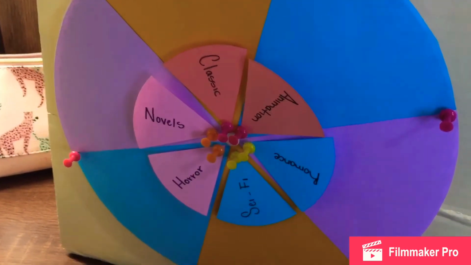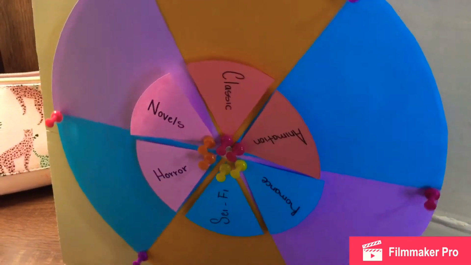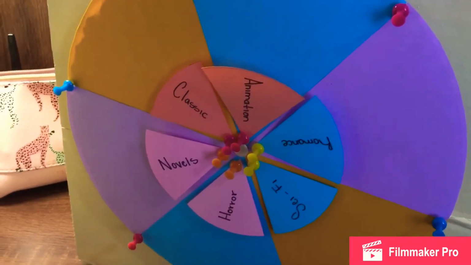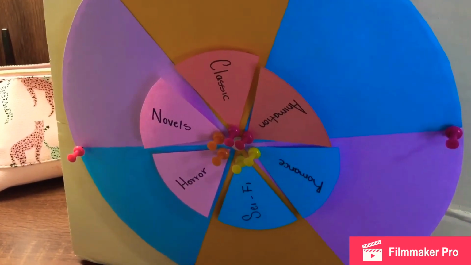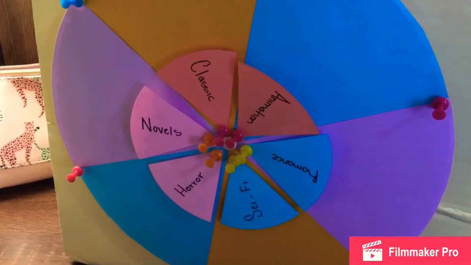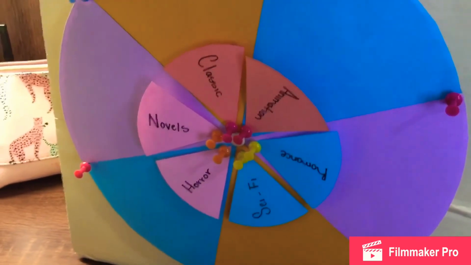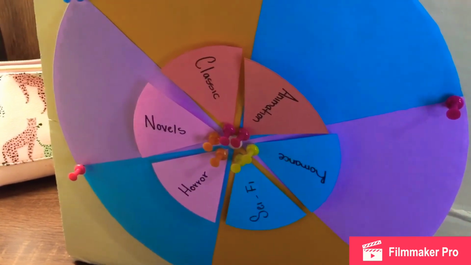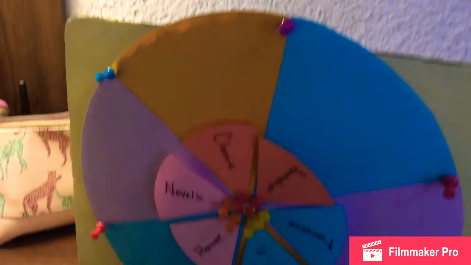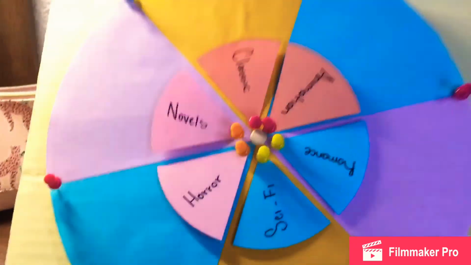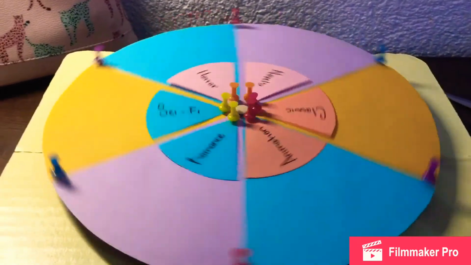For this one, I did certain kinds or genres of movies. It could also be books or comics for them to maybe investigate a certain kind of book. It could be adapted to any other categories.